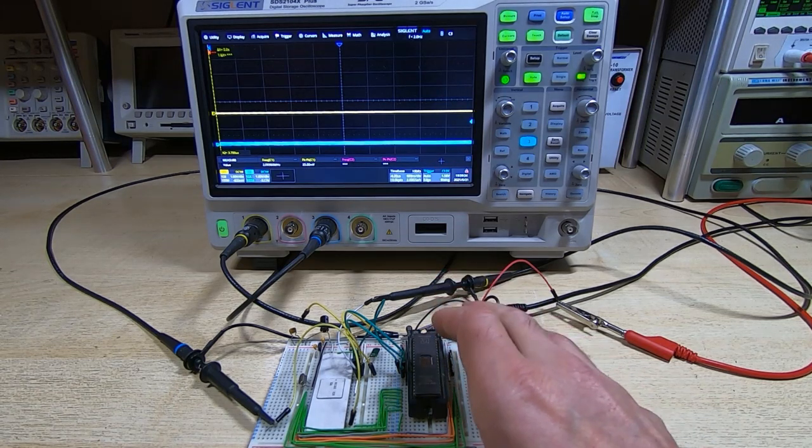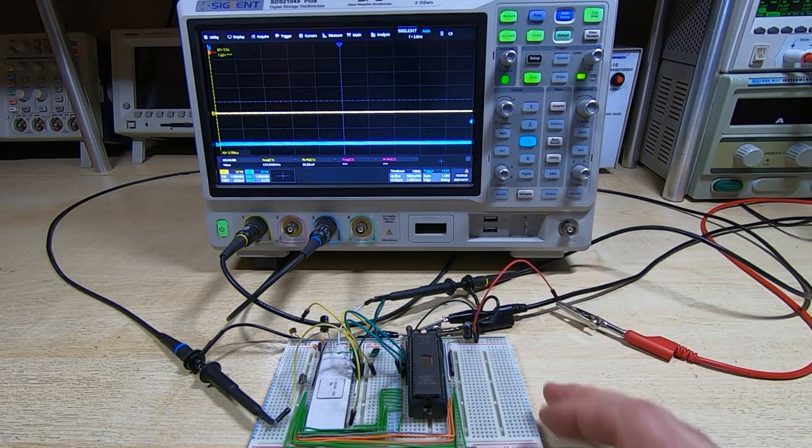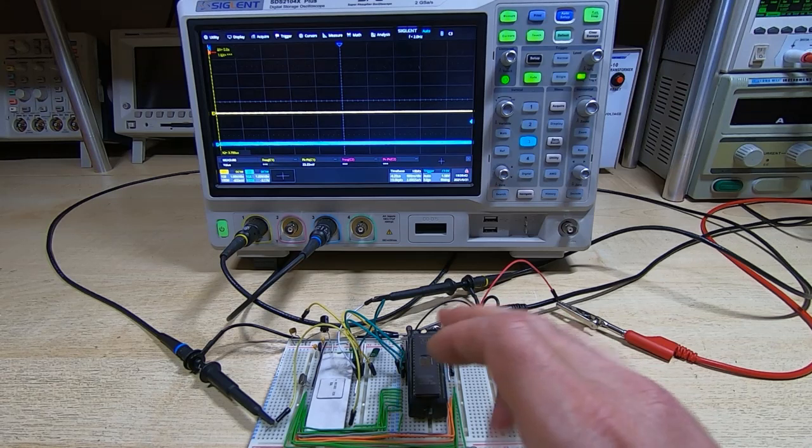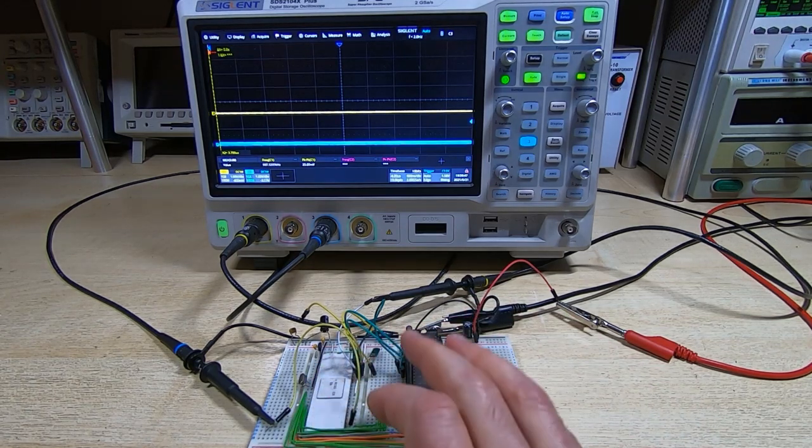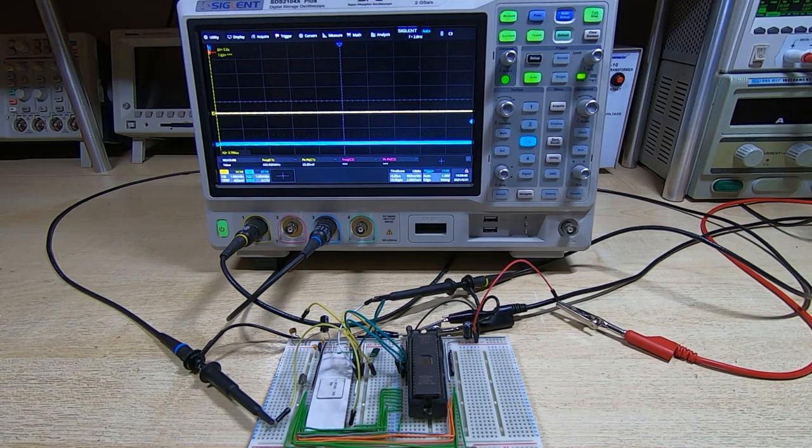To make this easier, I've branched off for a little while, which is why it's been a while since the previous video in this series, and that was to develop an assembler for this device. I've now done that, and if you haven't seen the series of videos on developing the assembler, you might want to see those.